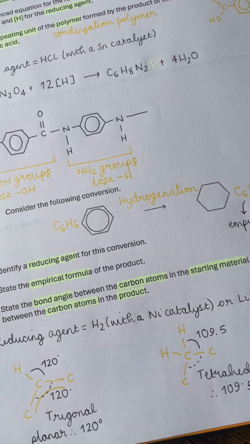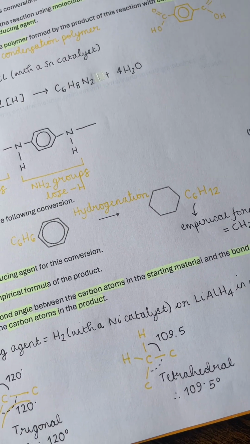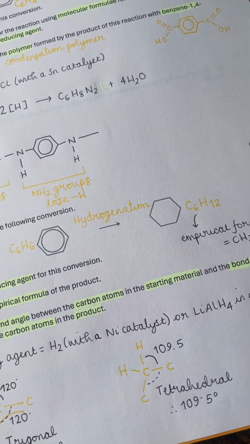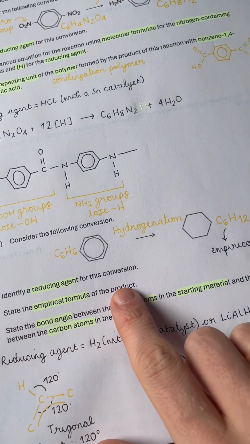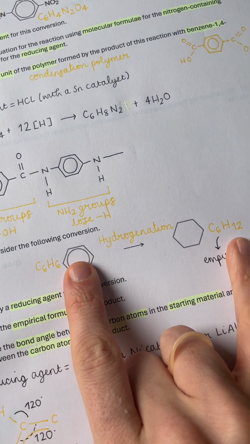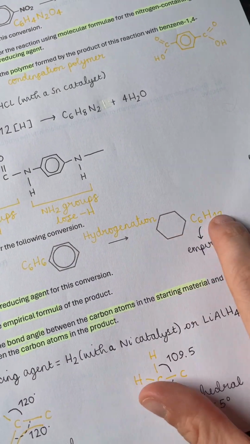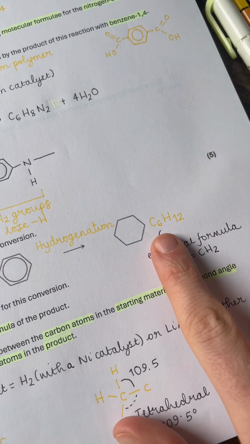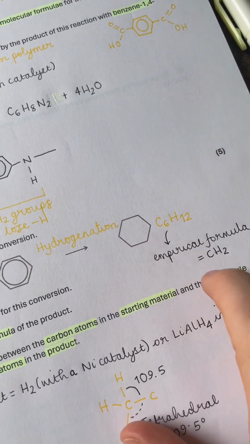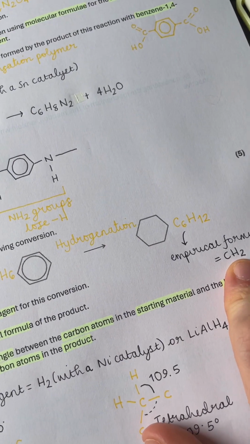So we're flooding it with hydrogen to break the ring of delocalized electrons and give every carbon a second hydrogen. Because it wanted the empirical formula of the product, I've annotated on here the molecular formula of the benzene initially, and the molecular formula of the cyclohexane that we've made afterwards, and then empirically we just need to simplify that ratio of 6 to 12 to 1 to 2. So the empirical formula of the product is CH2.